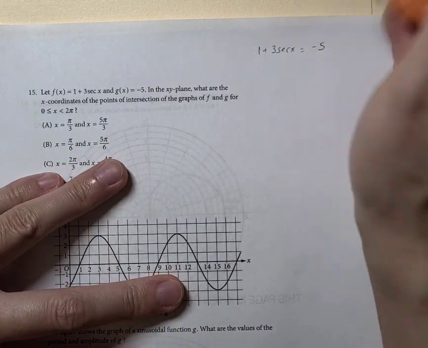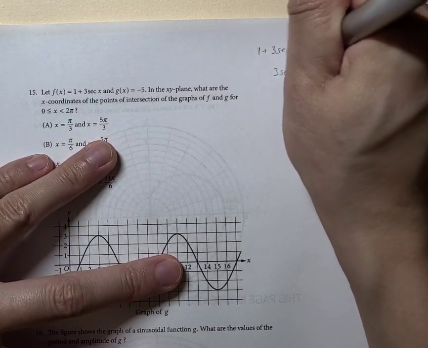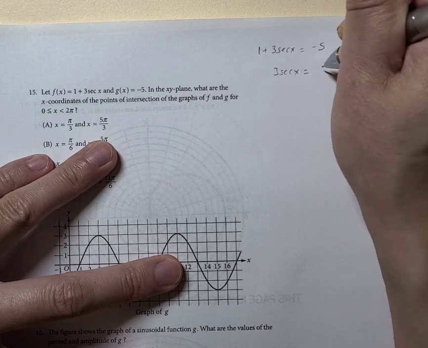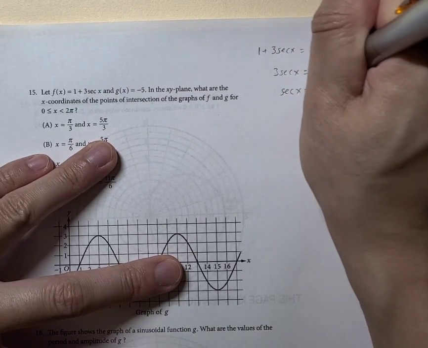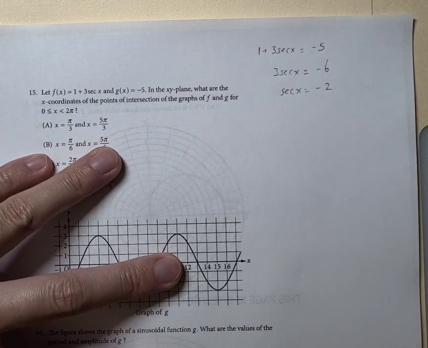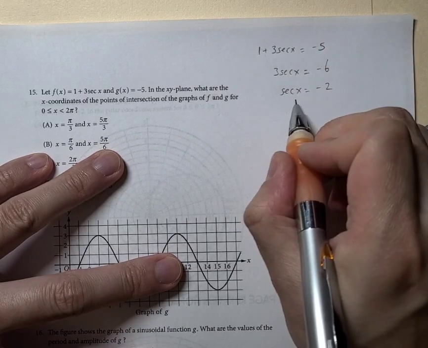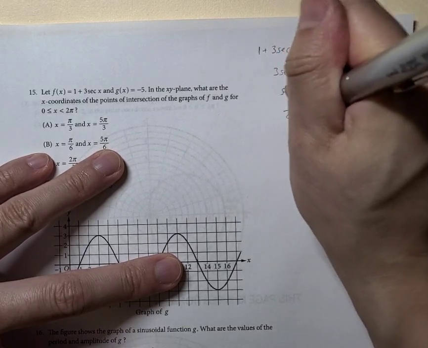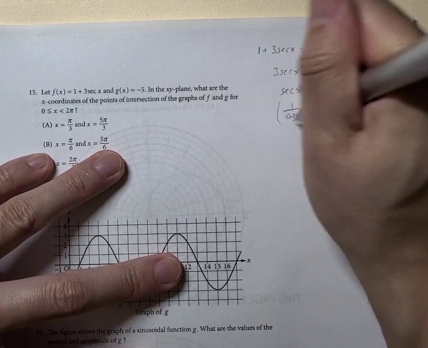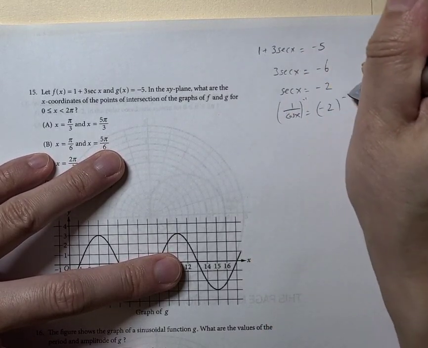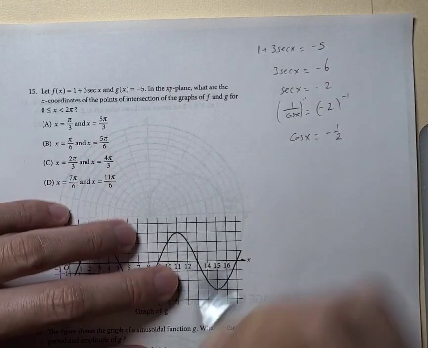So we solve for secant x. We get 3 secant x is negative 6, so secant of x is negative 2. If you're not comfortable with secants, we can just write it in terms of cosine. Secant is 1 over cosine, so let me write it like this. And then we just invert both sides. So cosine x is negative half.